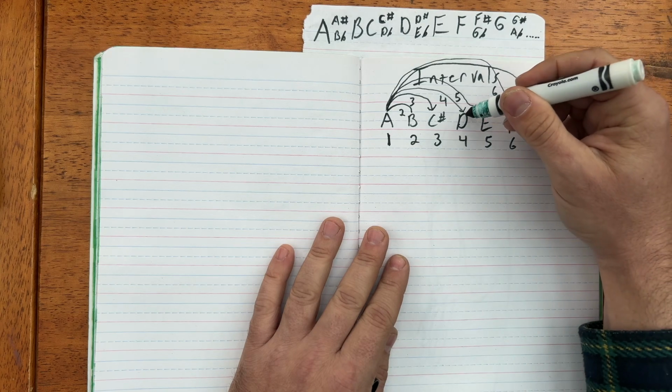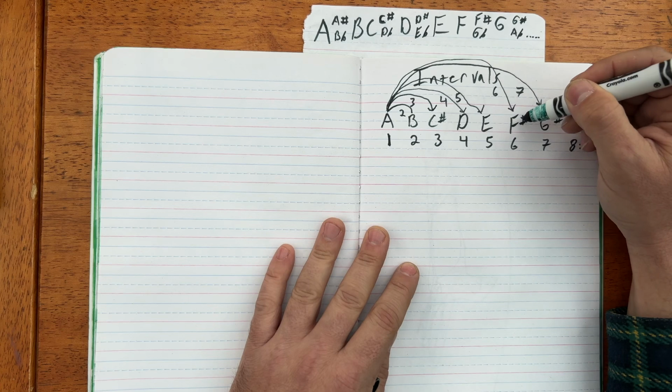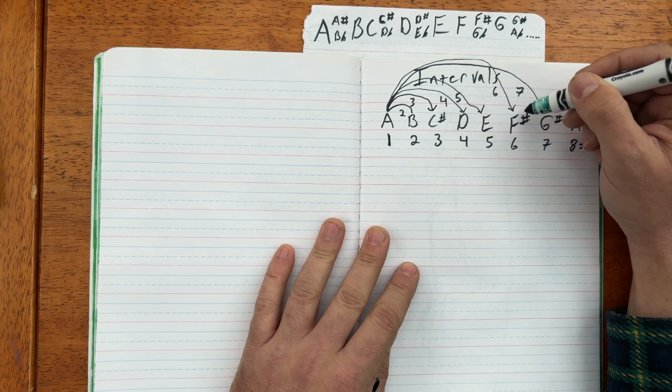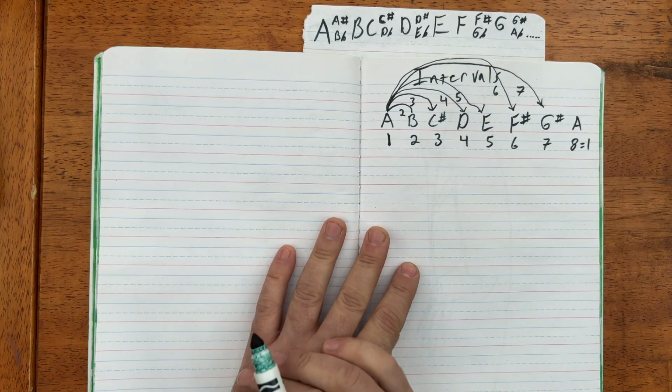I could start counting up from D, and I would say that D, E, F sharp is a third, 1, 2, 3 above D in the A major scale.